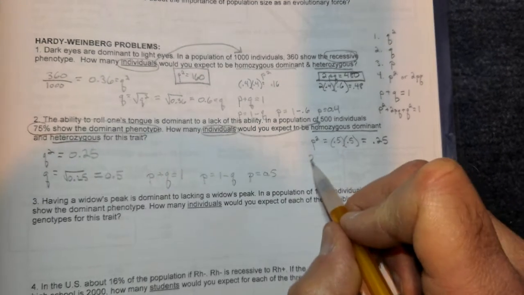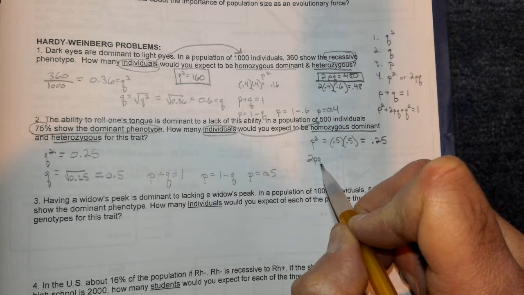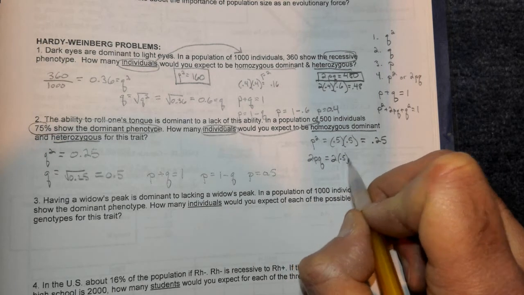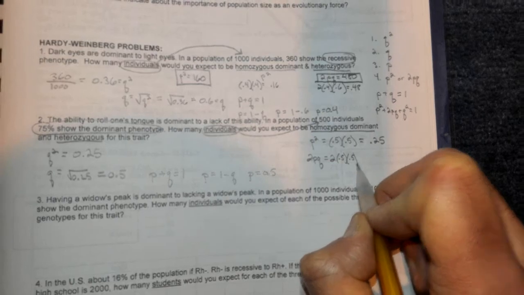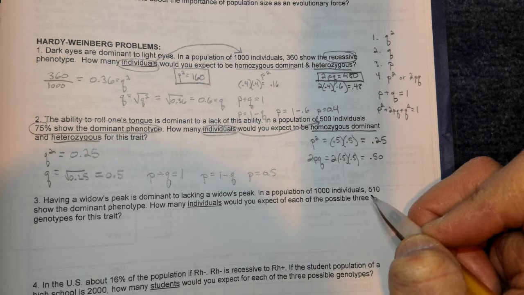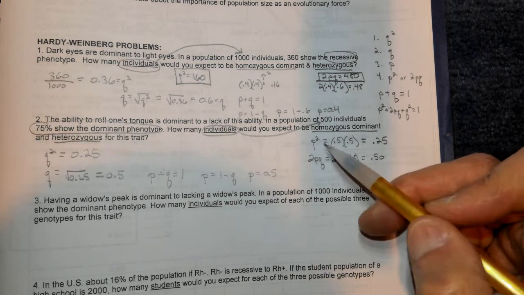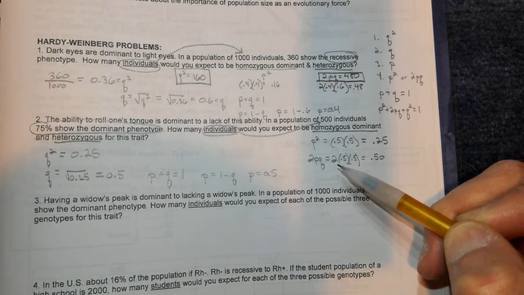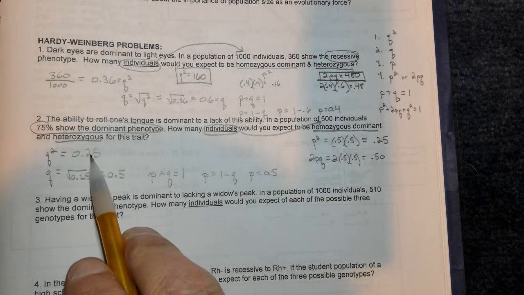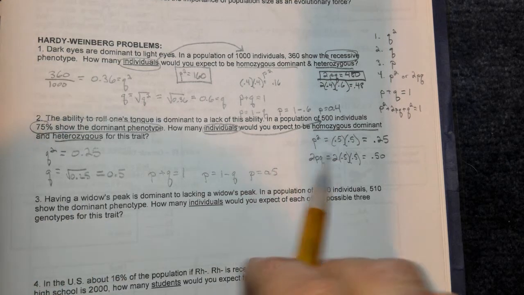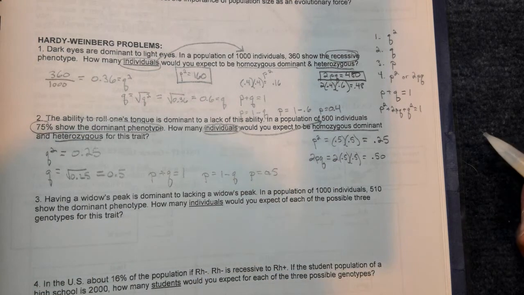Heterozygous is 2pq. Well, that's 2 times 0.5 times 0.5. That's 0.50. So 25% of the population is dominant, 50% of the population is heterozygous, 25% of the population is recessive. We're pretty much in perfect Hardy-Weinberg equilibrium here.